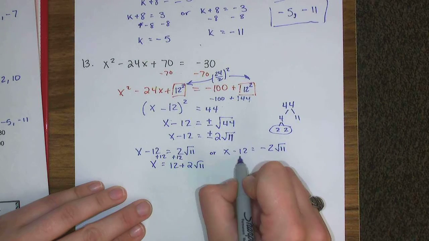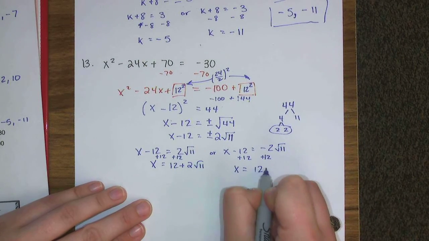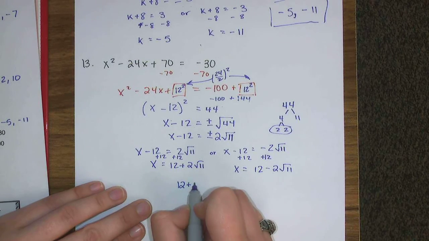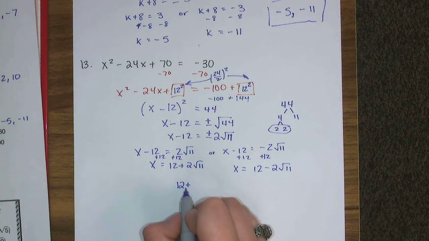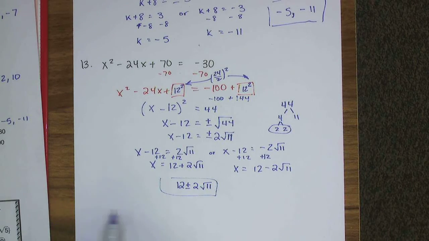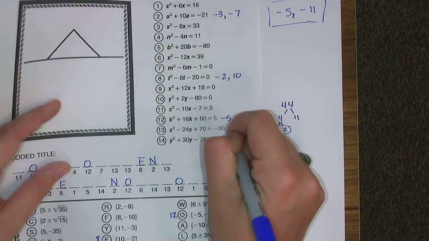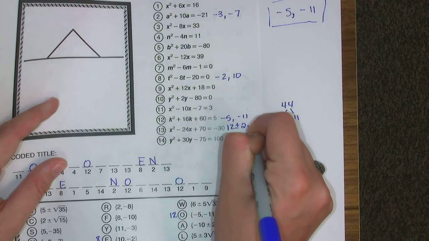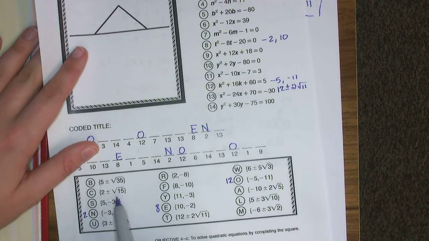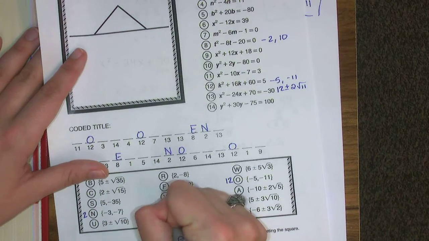So when we write our answers for this one, I think the way they're writing them is 12 plus or minus 2 root 11. That's fine. Yeah, it is. So again, find number 13. 12 plus or minus 2 root 11. So now, come down here and find the answer. 12 plus or minus 2 root 11. That's right here. So I'm going to write the number 13 beside it. So now, anywhere I see a 13, I write a T. T, T, T. There's a lot of T's.